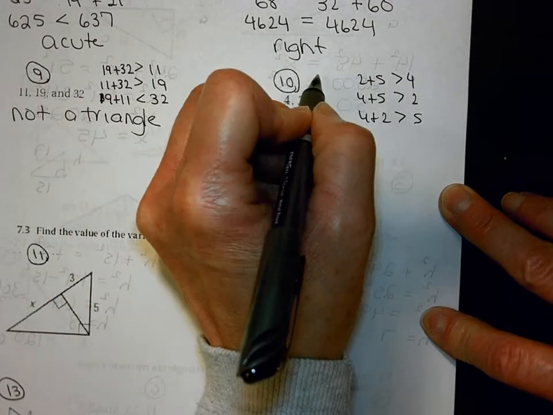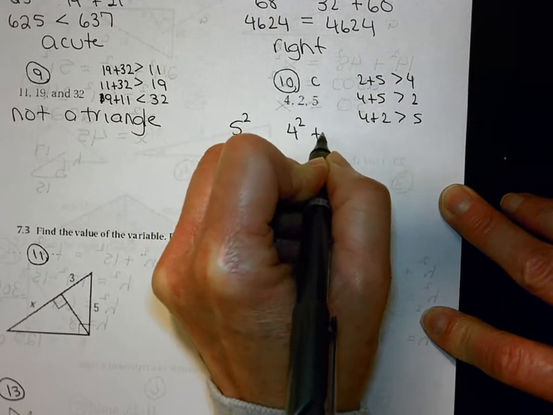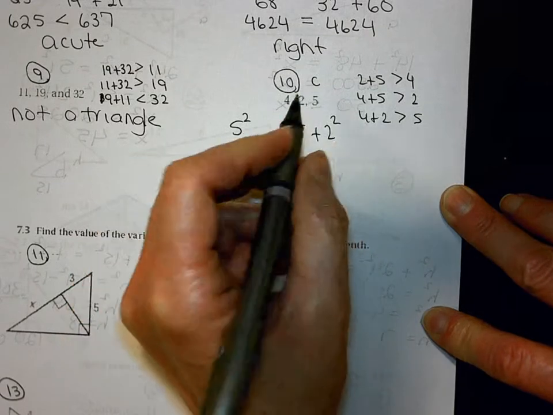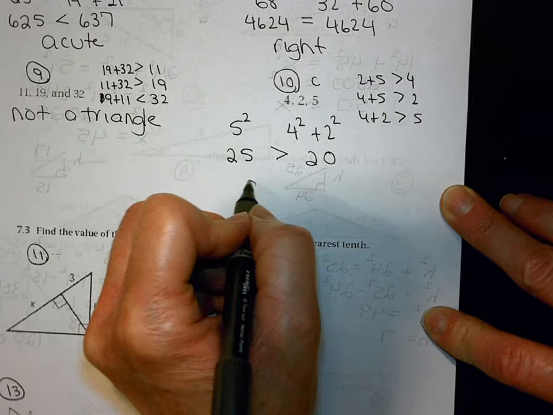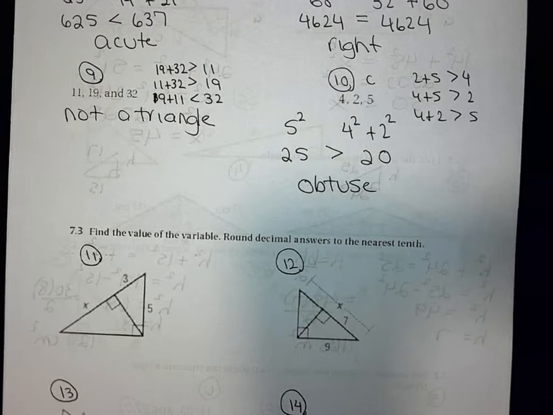Okay, C is always the largest. So 5 squared compared to 4 squared and 2 squared. 5 squared is 25. This one's 20. 25 is bigger than 20, so this is an obtuse. Okay, so there's 9 and 10.